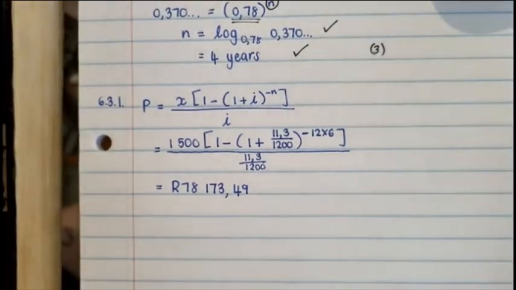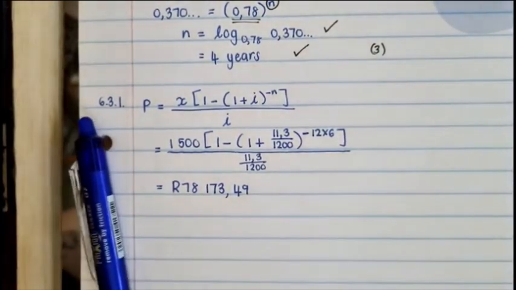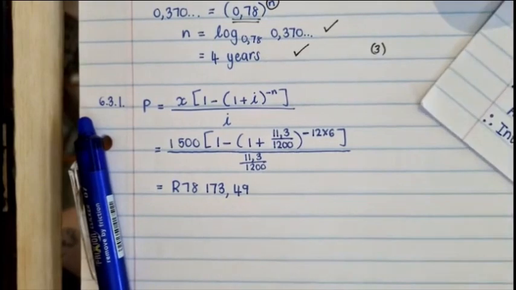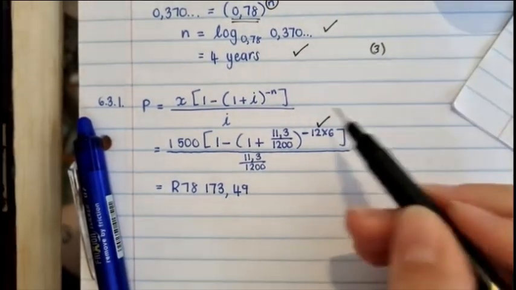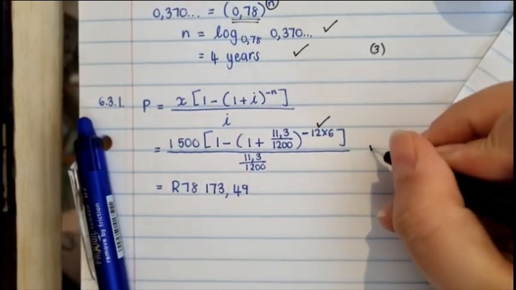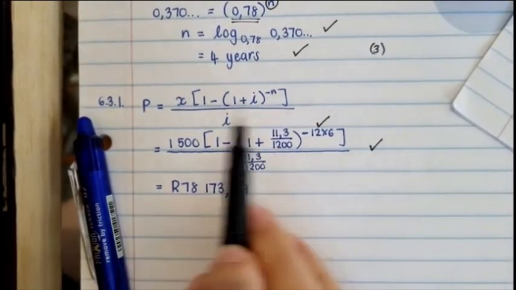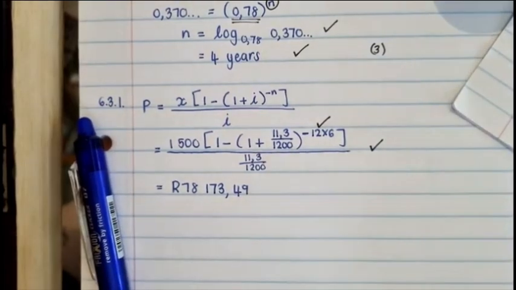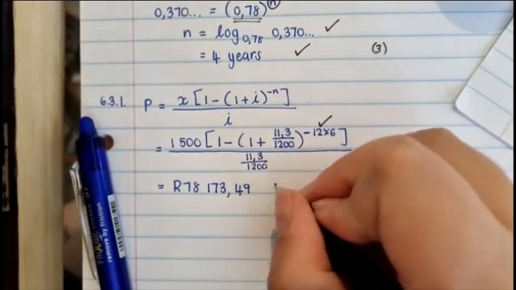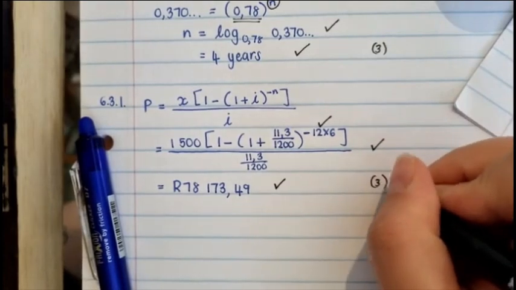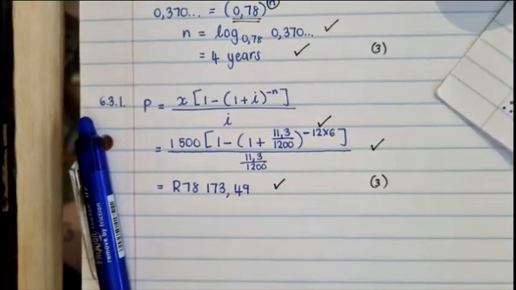Now, that was a 3-mark question. So it was, let me just check here. It was 1 mark for getting this correct, a mark specifically for that. Then it was another mark for substituting everything into the correct formula. So for using the present value formula and for subbing in the other stuff, and then 1 mark for the answer. Also 3 marks for that one.